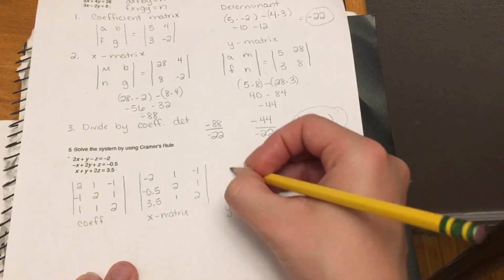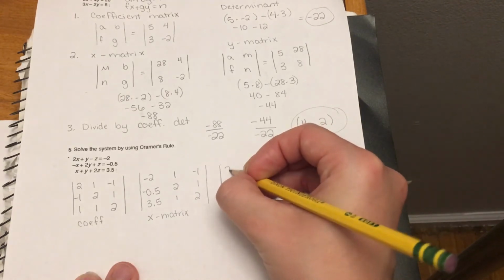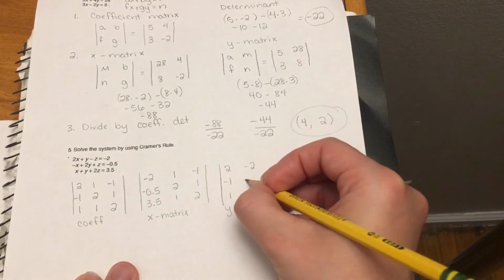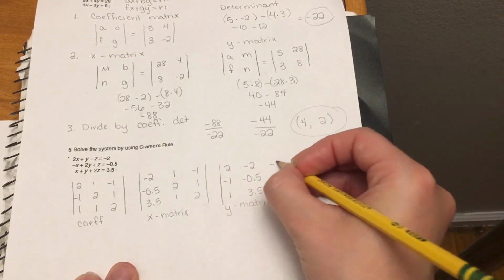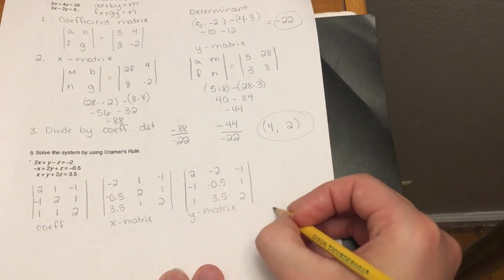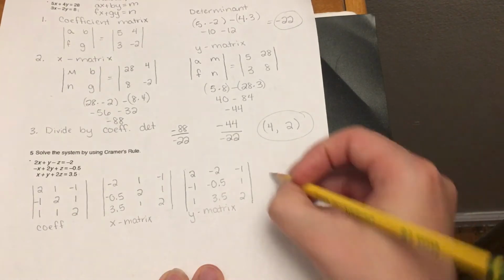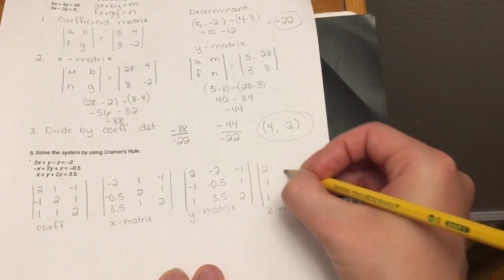Your y matrix, 2, -1, 1, and now the solutions are in the y column. And then your z matrix, where the solutions are going to be in the z column.